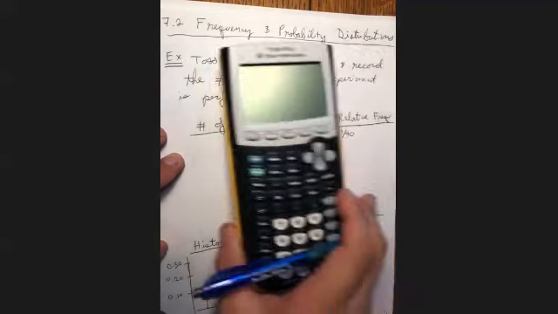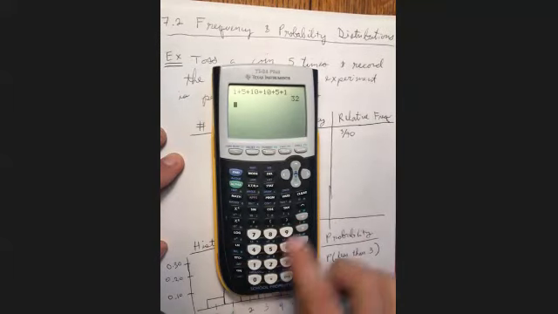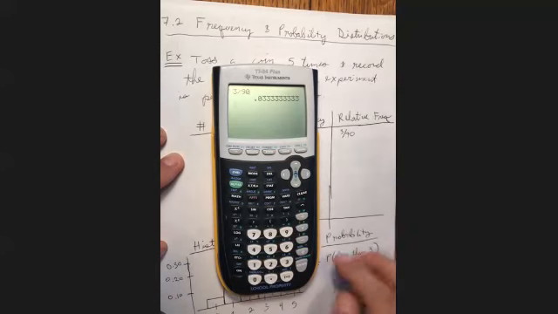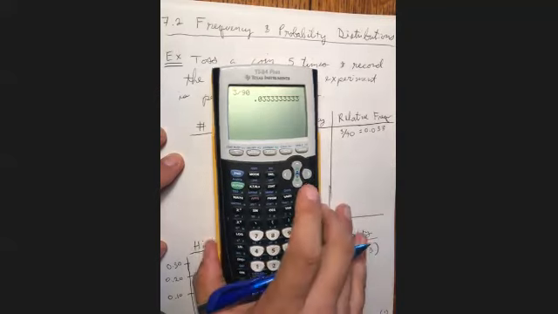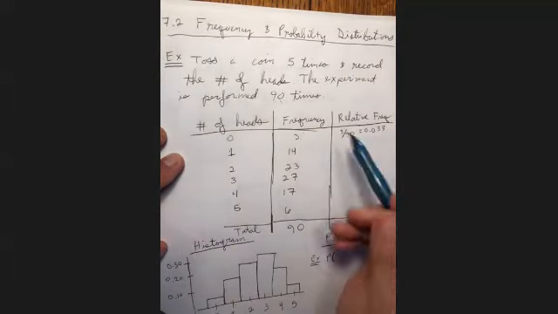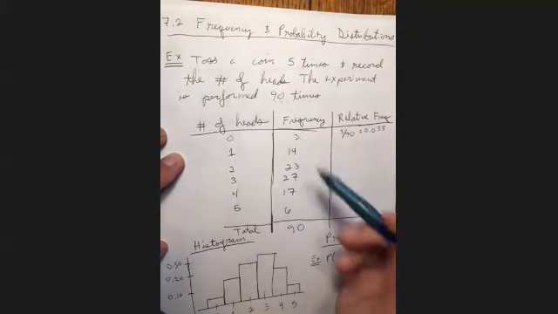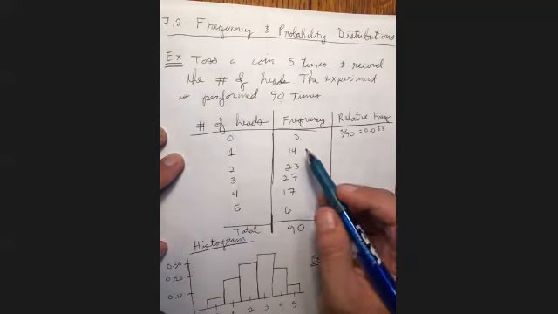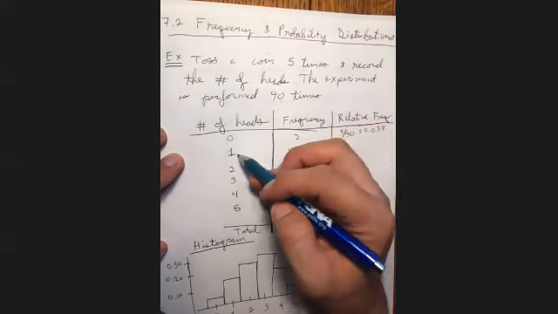If I calculate that, 3 out of 90 gives me 0.033. That would be my relative frequency for this first slot. Now we could do it for the next, 1 heads.